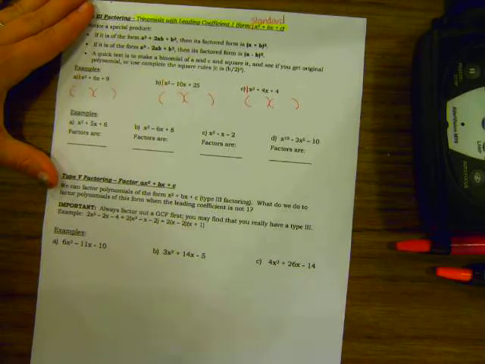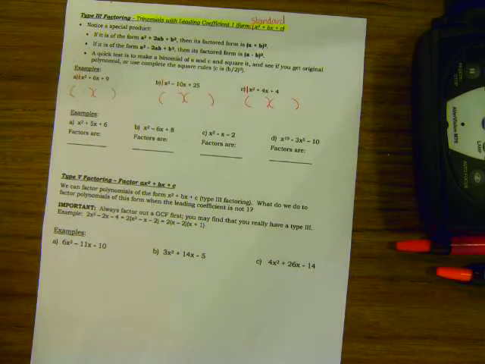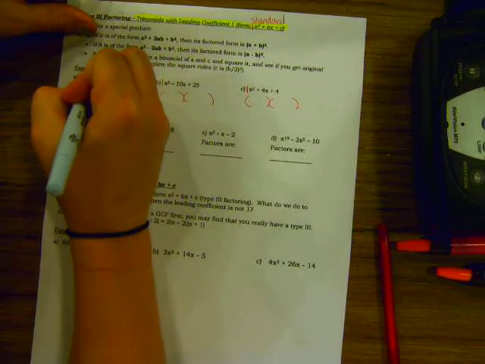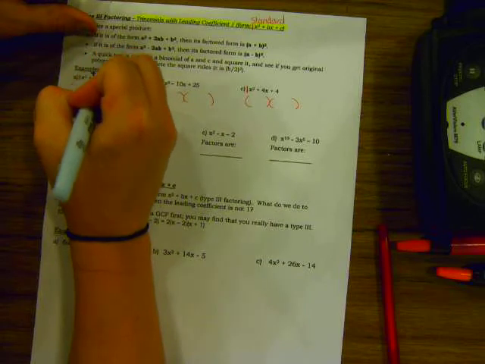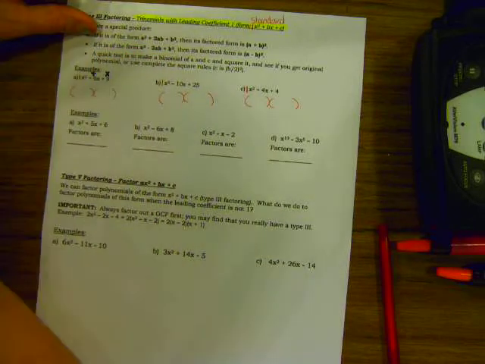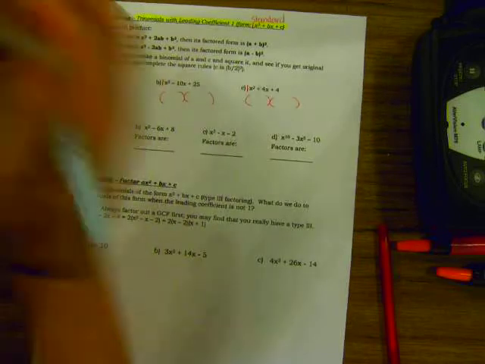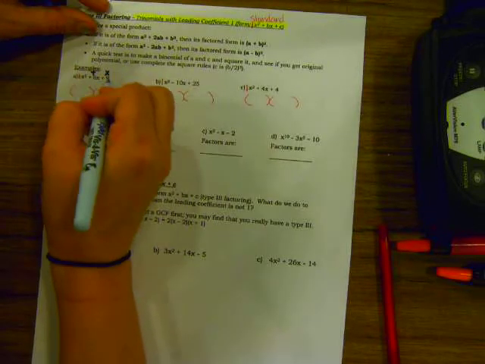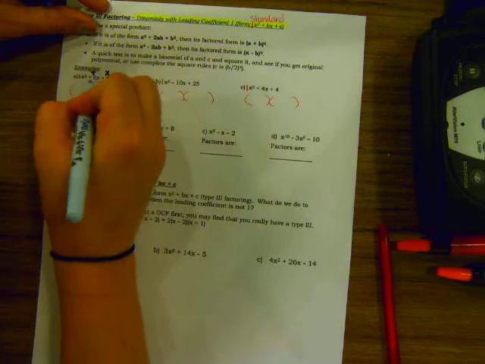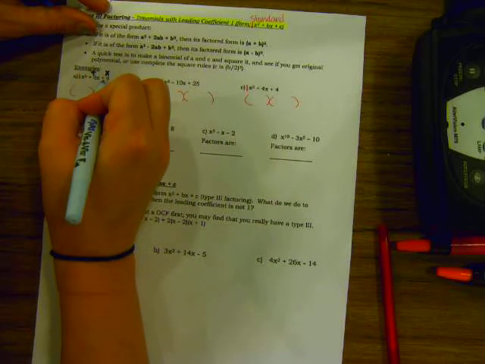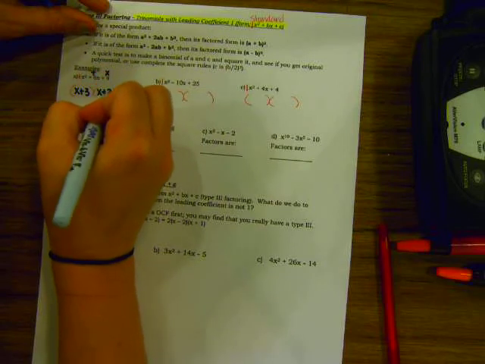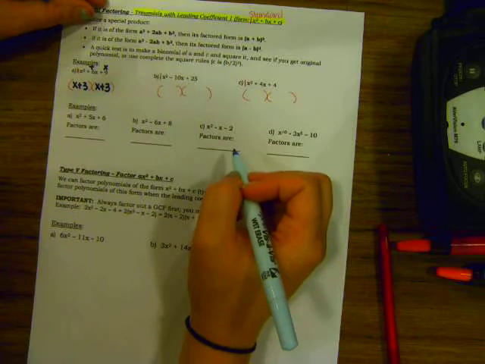Now, what you need to figure out is, well, it's really a guess and check kind of game with the numbers. It'll always work if you think of 2 numbers that add to the middle and multiply to the end. So for this case, the only 2 numbers that add to 6 and multiply to 9 are 3 and 3. Both are positive because it's positive 6 and positive 9. So we're just going to do x plus 3 and x plus 3. And we have it factored.